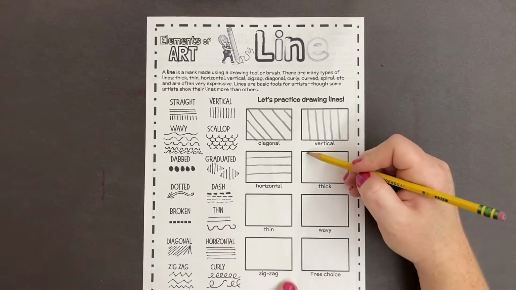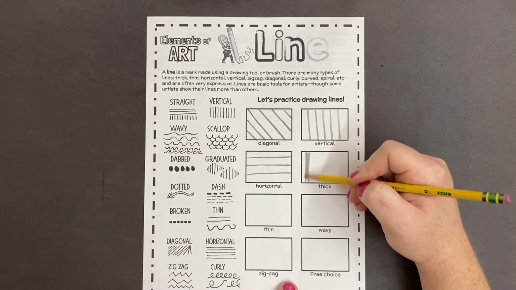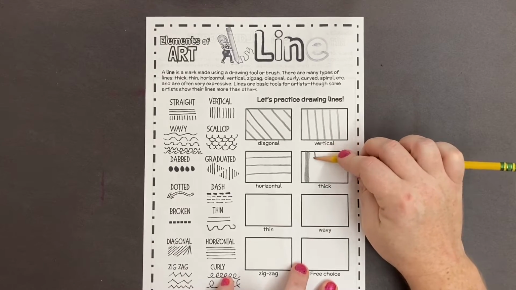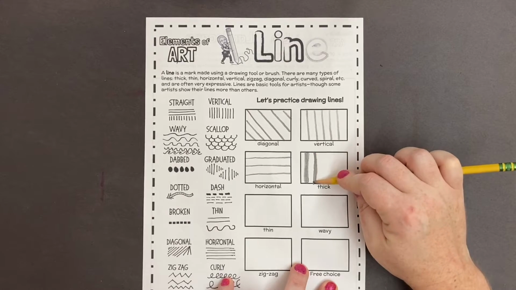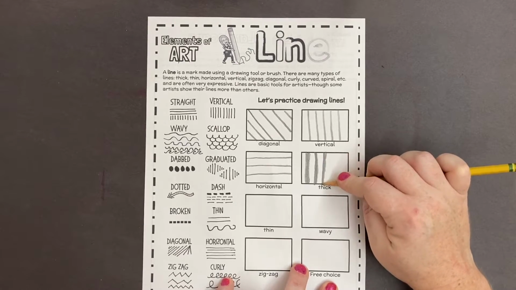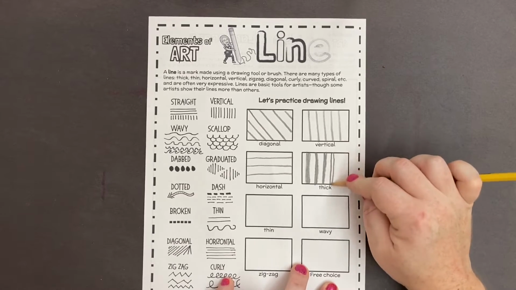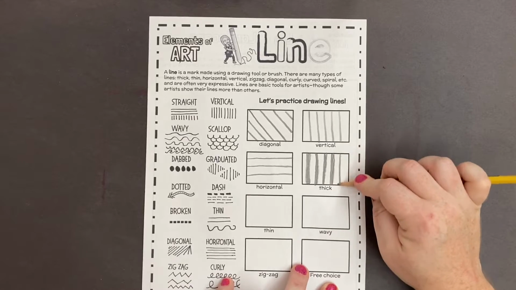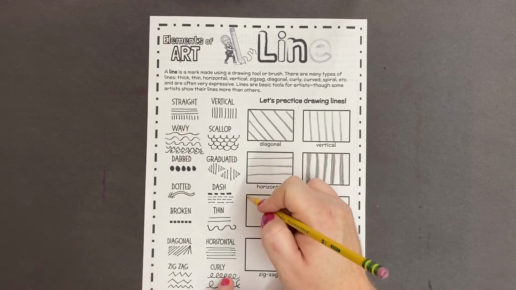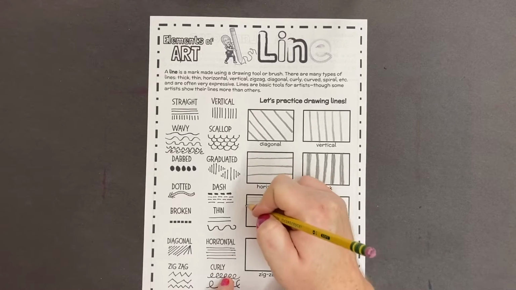Thick lines. So we're going to make some thick lines. You could do it that way. You can use the side of your pencil or the side of your crayon, whichever one you want to use. It's really up to you how you do your thick lines. Maybe you're using crayons. You don't have to use a pencil. Thin lines, you would use the tip to do your thin lines. And thin lines you might almost not be able to see because they're so thin.